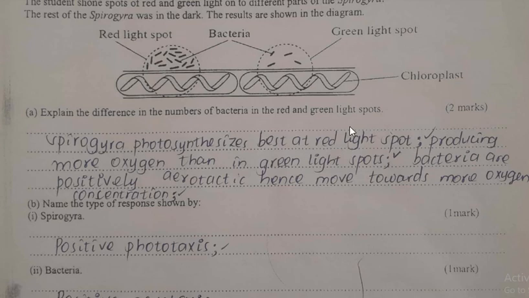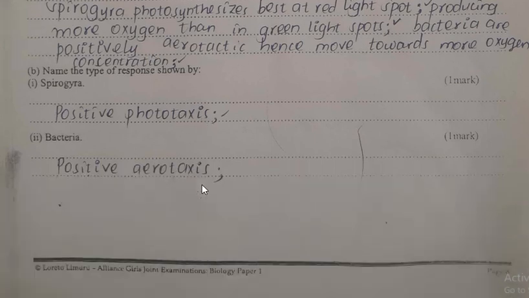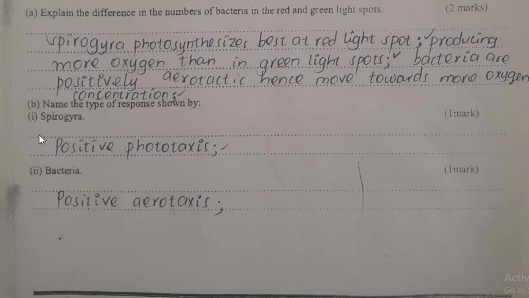Spirogyra photosynthesizes best at the red light spot, producing more oxygen than at the green light spot. Thus, bacteria are positively aerotactic, hence move towards higher oxygen concentration. Name the type of response shown by the Spirogyra. That is positive phototaxis, and positive must be there because they are moving towards the stimulus. Then bacteria show positive aerotaxis, also positive because they are moving towards the stimulus.